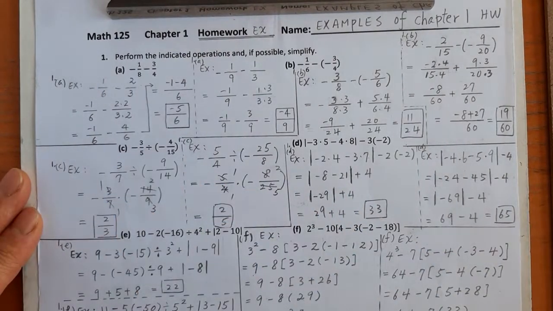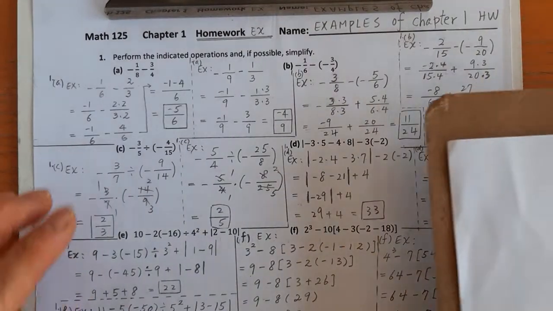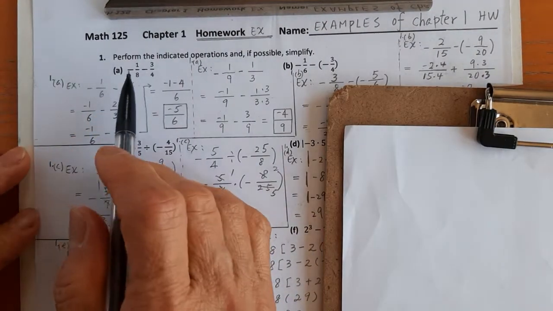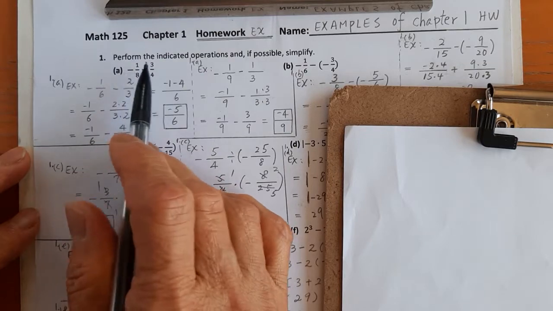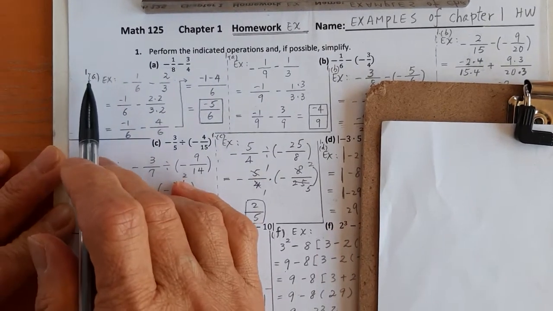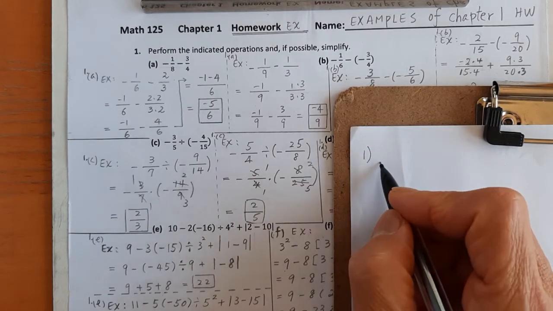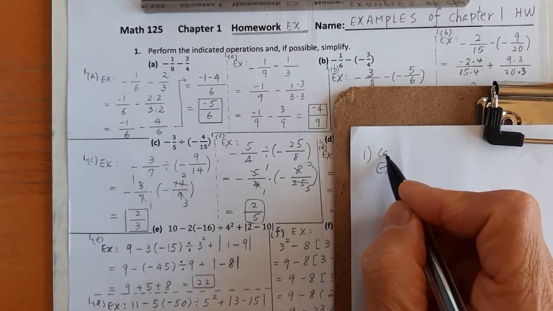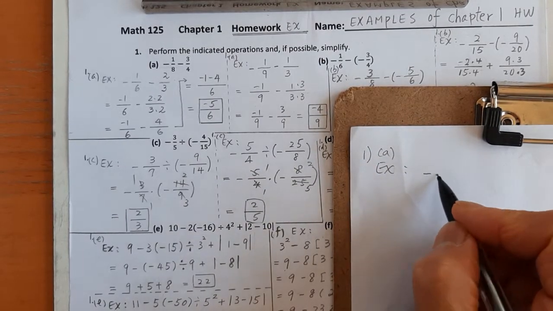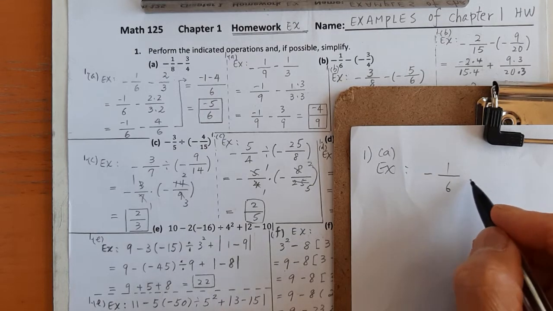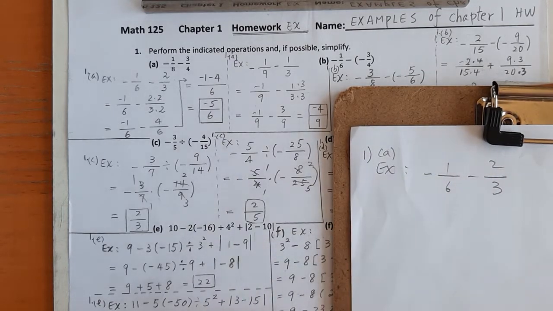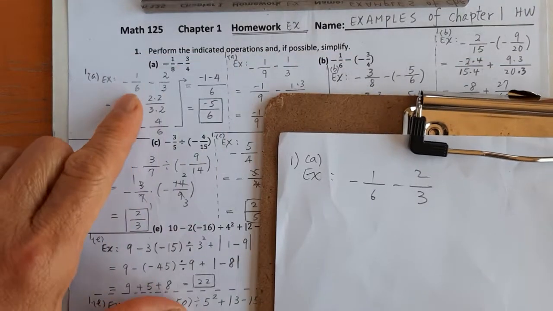First question, it's for the fraction. This one is your homework questions. So I'm giving you examples. First question A, example, negative 1/6 minus 2/3.